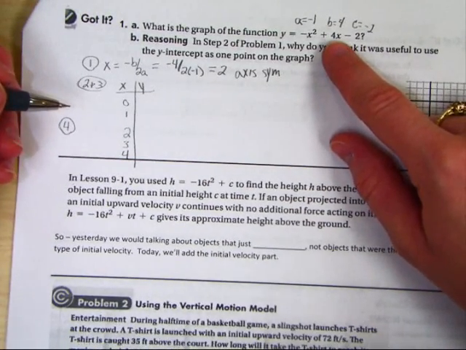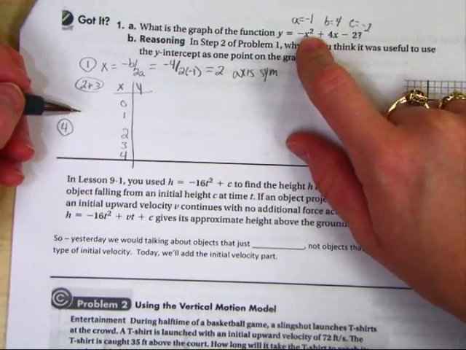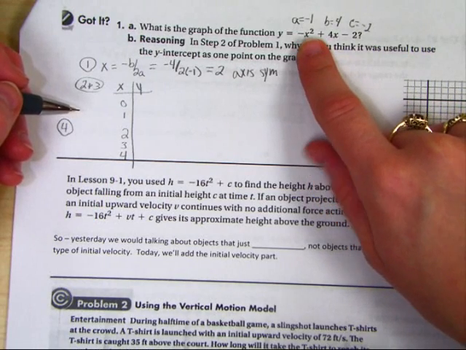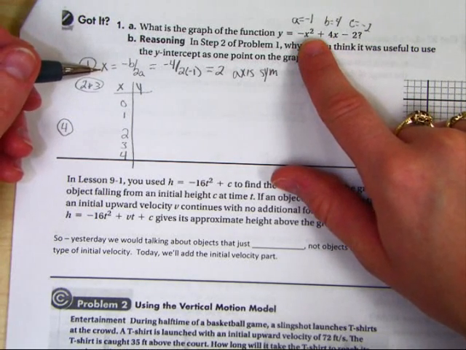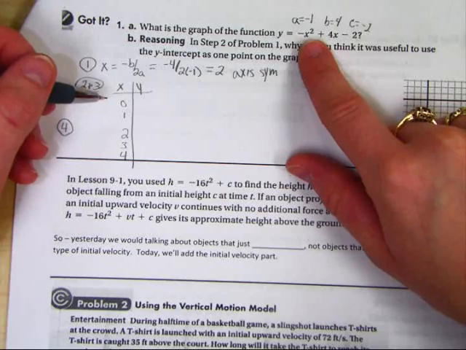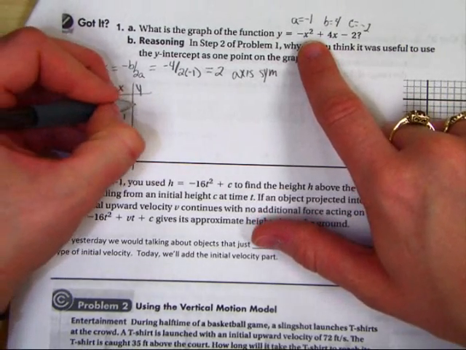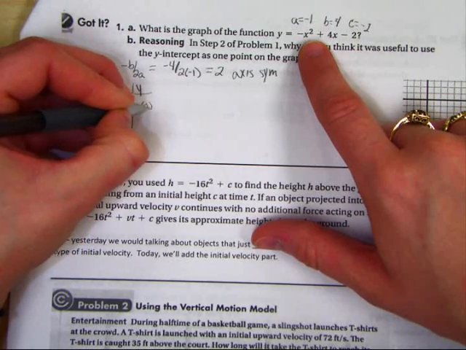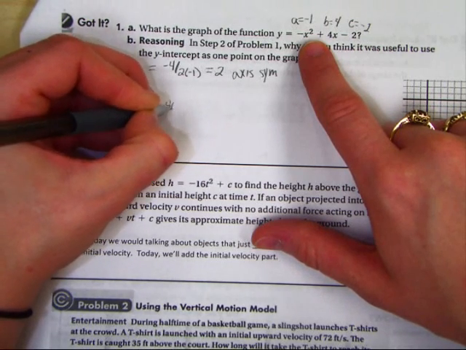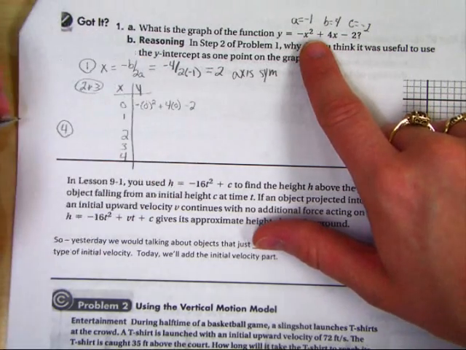Watch carefully as I plug in. You see this negative in front of your x squared? That is a very difficult point, I think, for many students. They don't know what to do with the outside negative. So watch. Let's do 0 first. 0 is going to be the easiest. Negative 0 quantity squared plus 4 times 0 minus 2.